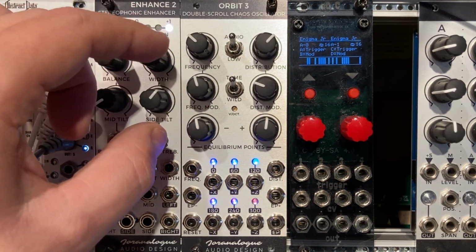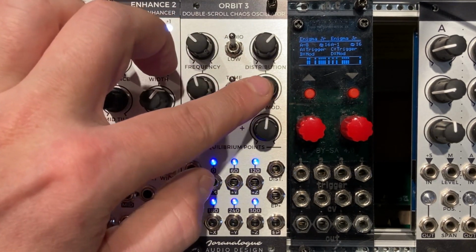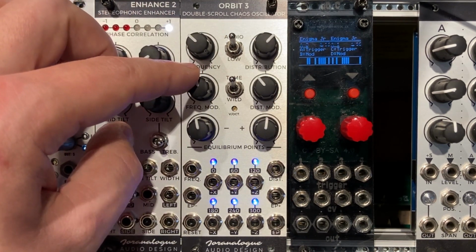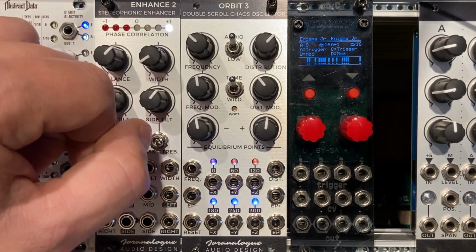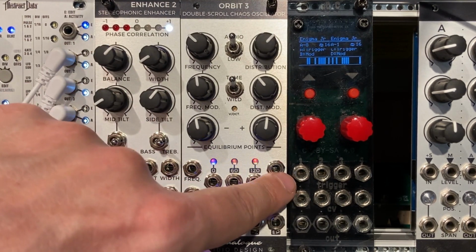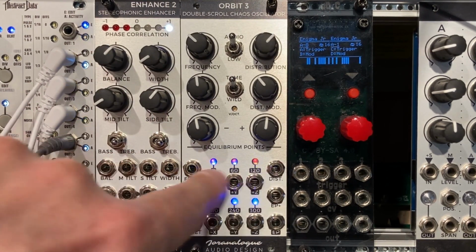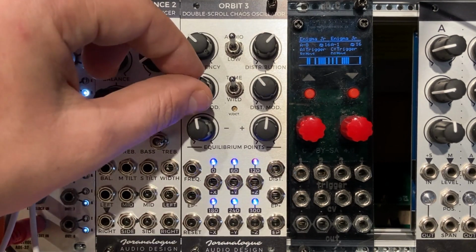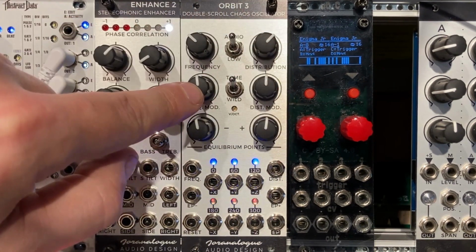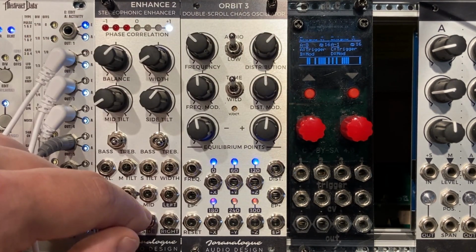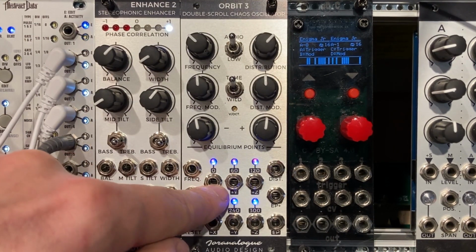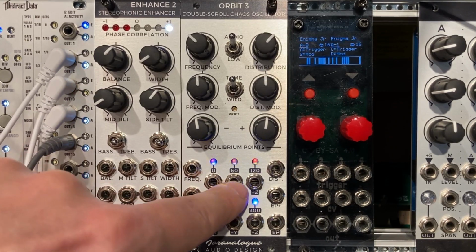Then we also have two knobs dedicated to controlling the modulation, which can be applied to both the frequency and the distribution knobs. You have the inputs for the external modulation right here. So frequency and distribution, and then we have attenuverters for both of the inputs with 0 at the none position. Then we also have 3 outputs of 3-dimensional orbits, which is X, Y, and Z.